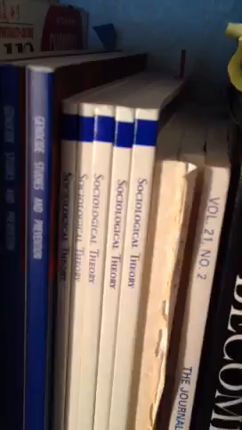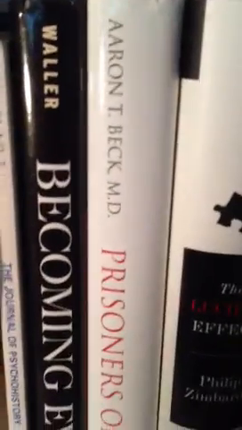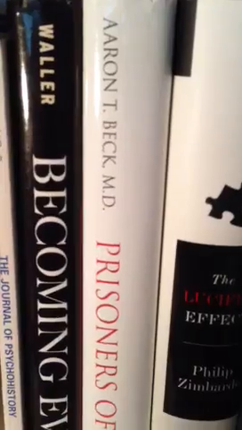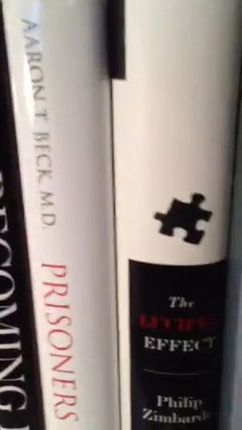Moving over here, excuse me, I have some journals. The Holocaust, there's several genocide studies, Holocaust studies journals. This one I have right here, Genocide Studies and Prevention, relatively new journal, very, very useful. There's Waller's Becoming Evil, which provides an excellent social psychological analysis of genocide.